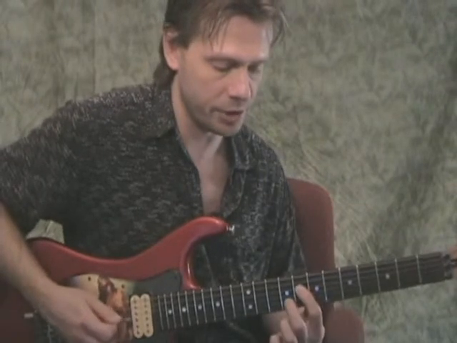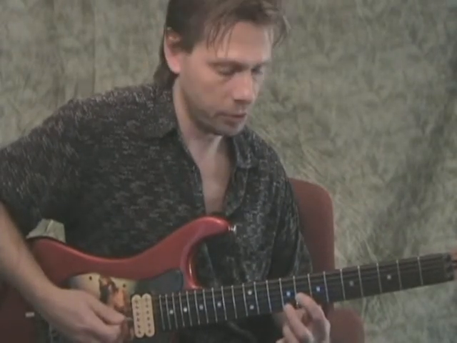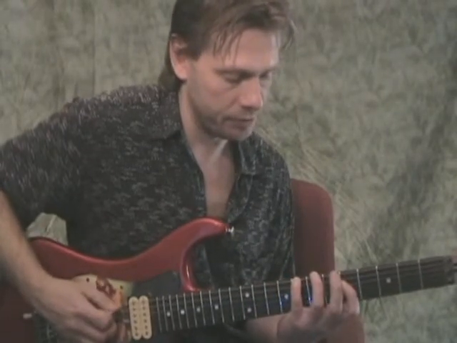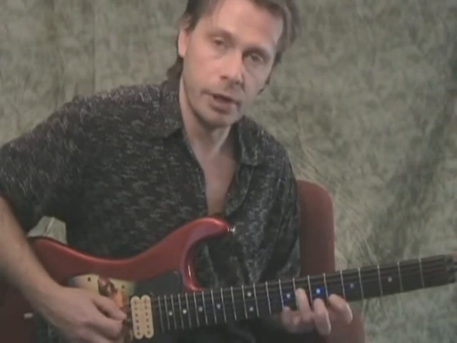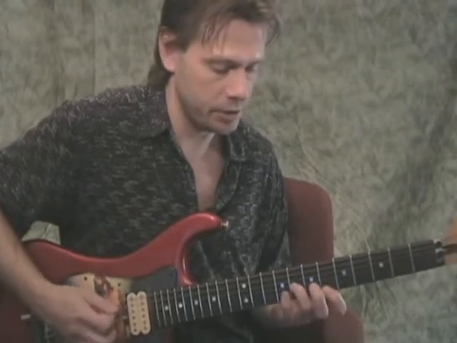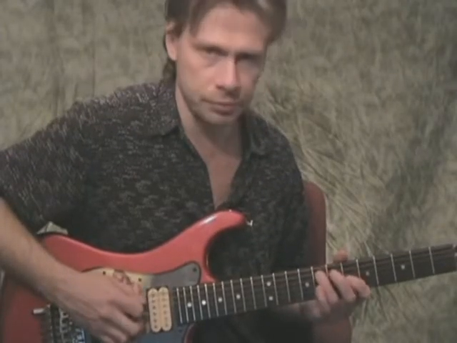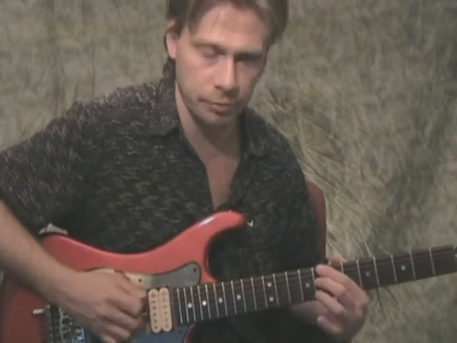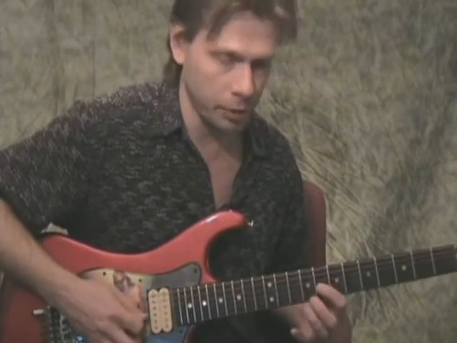This one skips strings, so top 2 are the same shape. You could also pick up a fifth like this, where in that case the shape would be this and then this. Also minor sixth. Come up on the B, come up on the E, and minor seventh. Up on the B, up on the E. That's it.